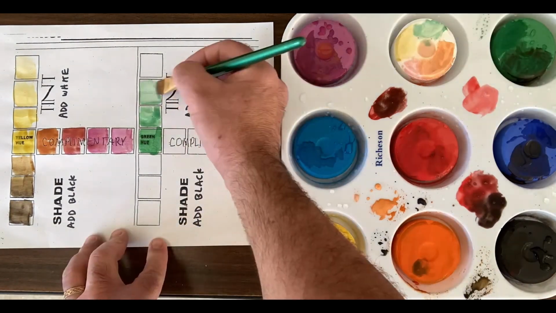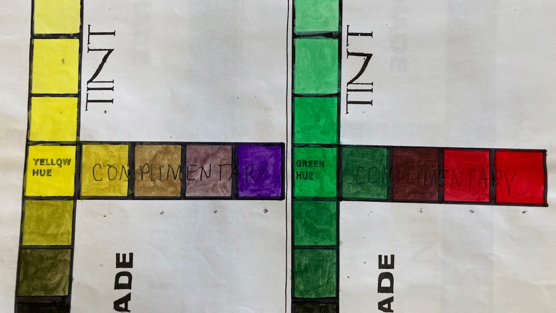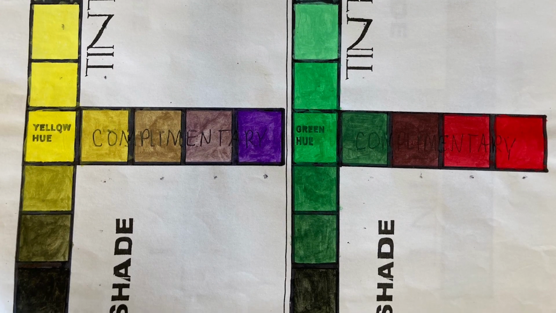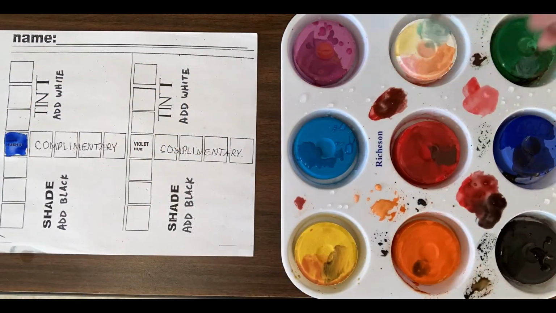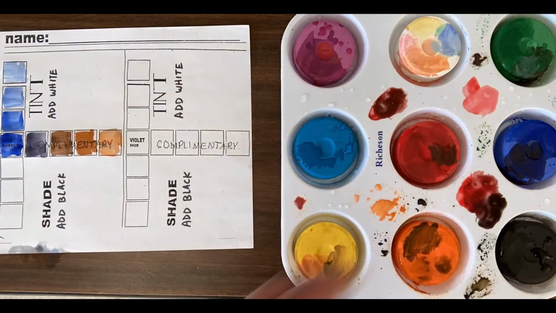And then we'll do variations of green. Also remember, the complement of green is red. This is what your color chart should look like when you're finished. Now we'll do variations of blue. Remember, the complement of blue is orange.